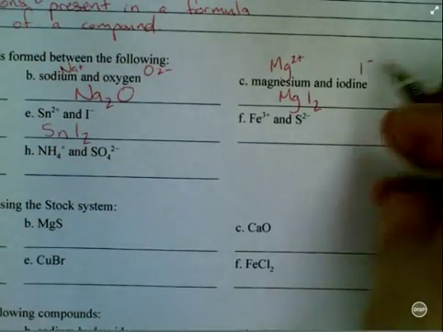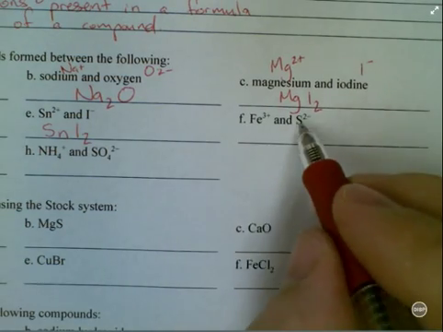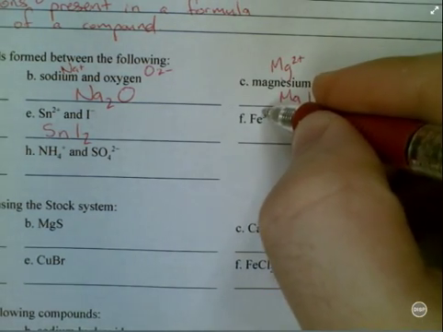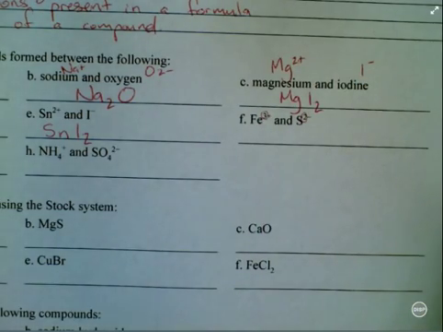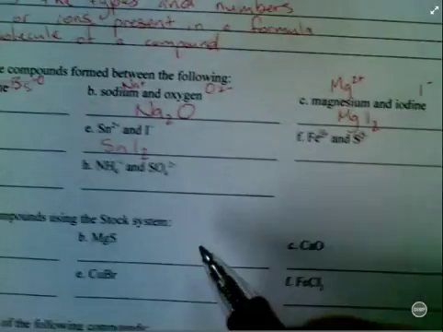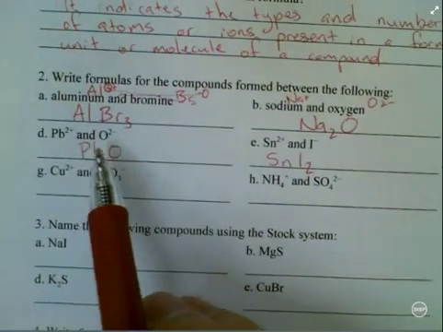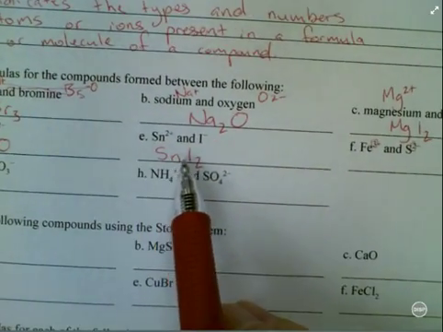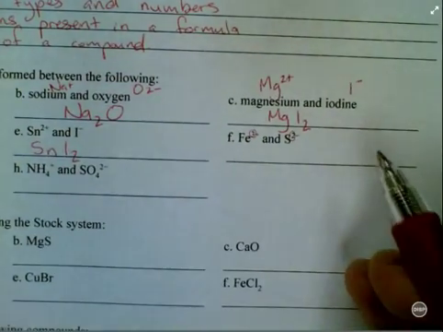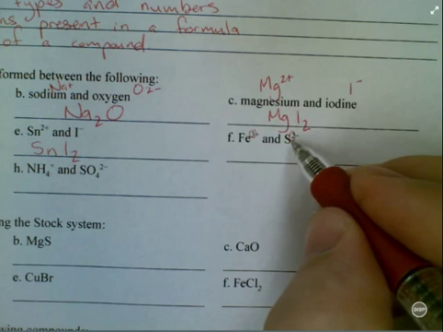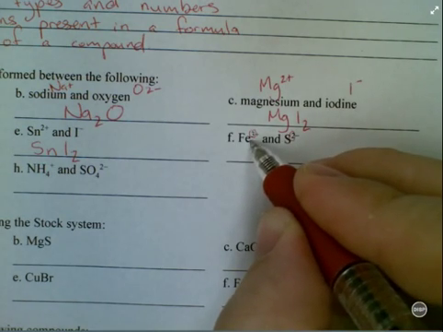Go over to F. Now here's where the crossing trick really helps you out. A lot of people really struggle with this 2 and the 3. Because so far all we've done is have either 1 of each or just have 2 of one and 1 of the other. It hasn't been that difficult. Right here, the crossing trick really works. I'm going to take this 2, I'm going to put it at the bottom of the Fe.